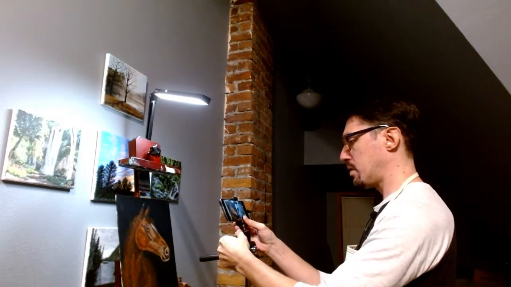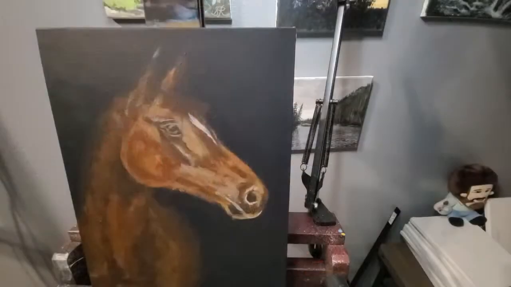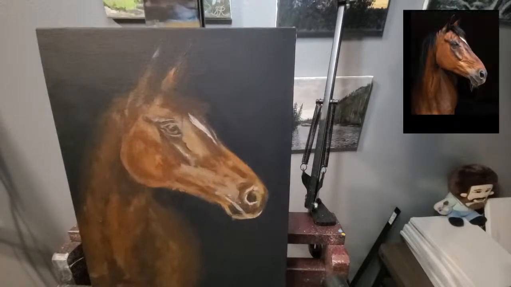I'll see if I can cut the glare with the angle of the camera. All right. There we are. This is the one we're working on. If you remember last time, we're working from this reference photo, but we'll see. It's still not quite where I would like it to be.